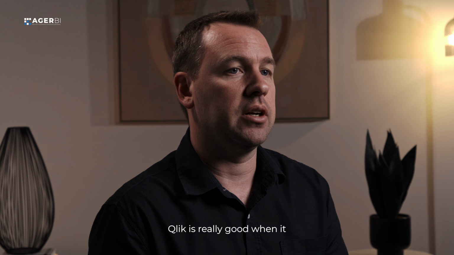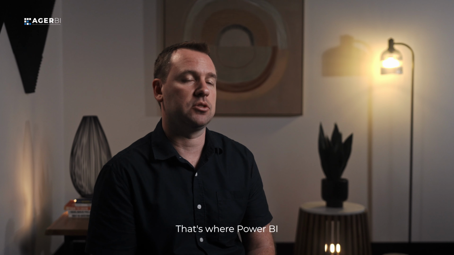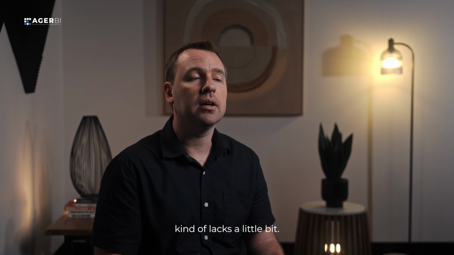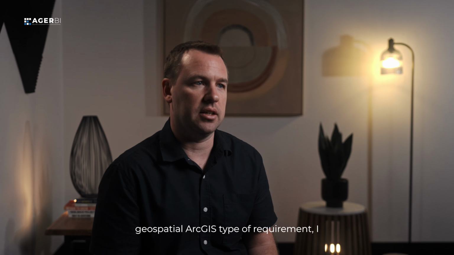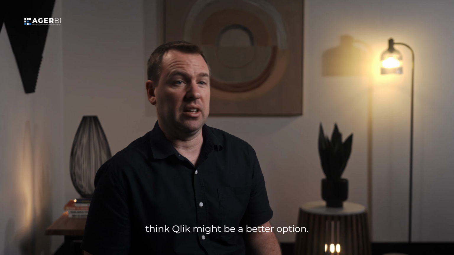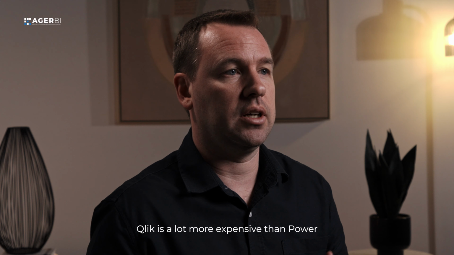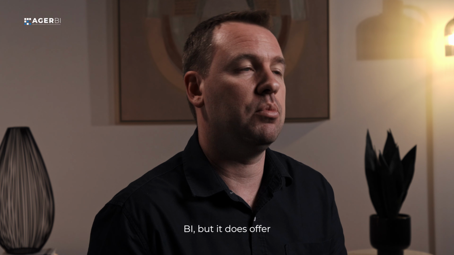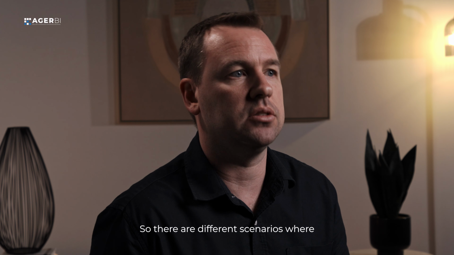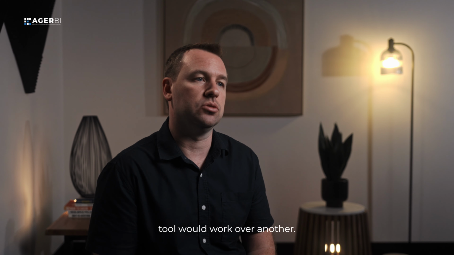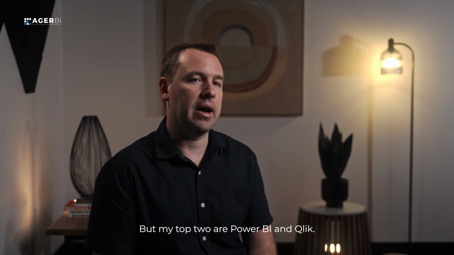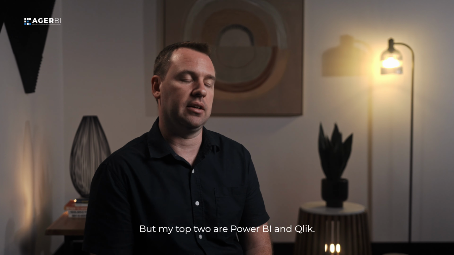Qlik is really good when it comes to geospatial mapping. That's where Power BI kind of lacks a little bit. So if there was a very top-heavy geospatial ArcGIS type of requirement, I think Qlik might be a better option. But it does come with its pros and cons. Qlik is a lot more expensive than Power BI, but it does offer different functionality. So there are different scenarios where one particular visualization tool would work over another. But my top two are Power BI and Qlik.